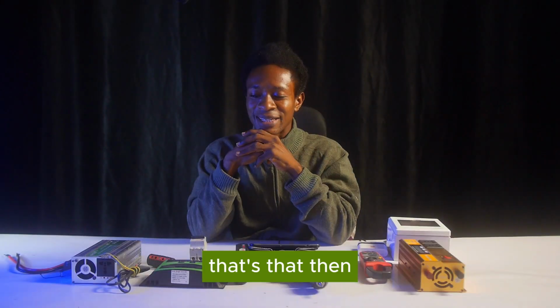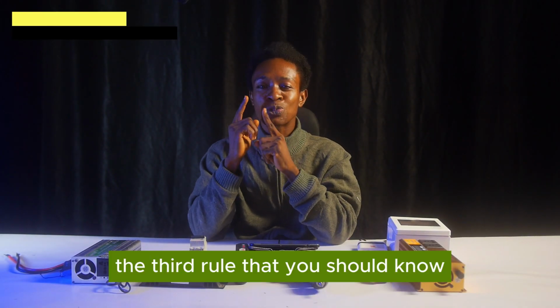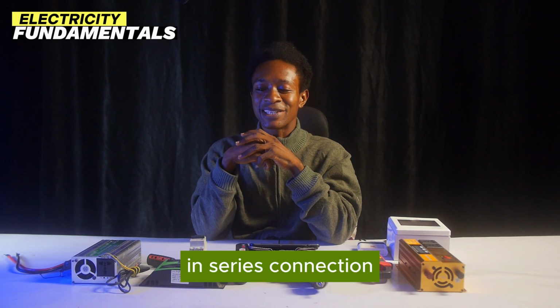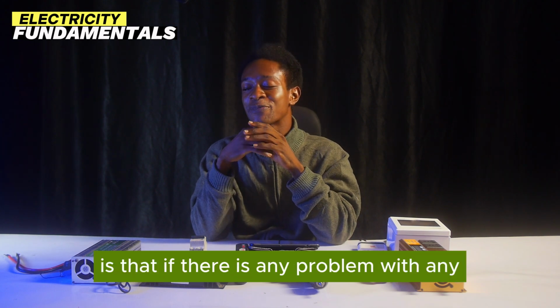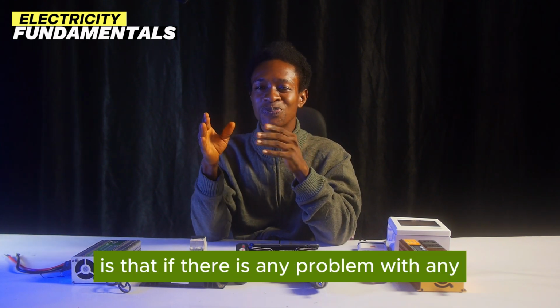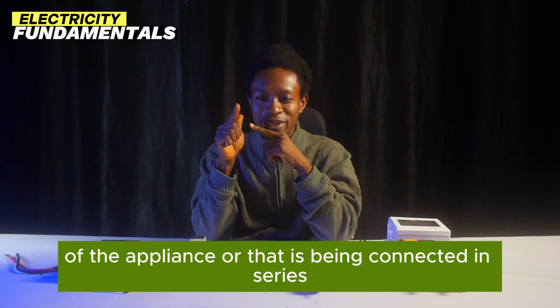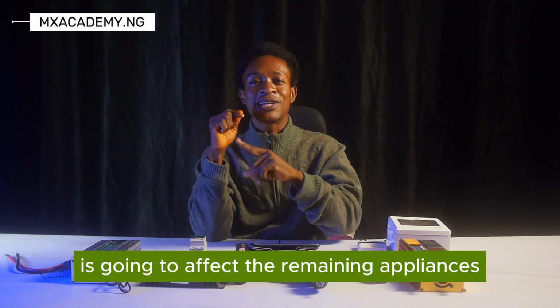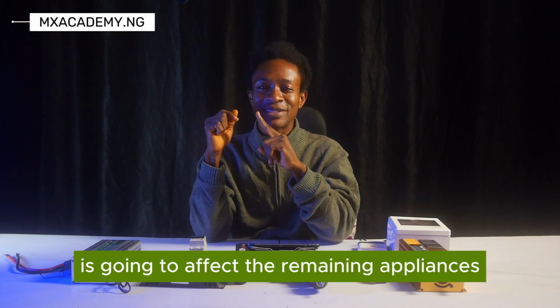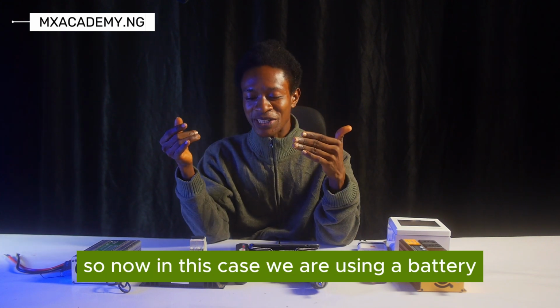Okay, that's that. Then the third rule that you should know in series connection is that if there is any problem with any of the appliances being connected in series, it's going to affect the remaining appliances. So in this case, we are using a battery.